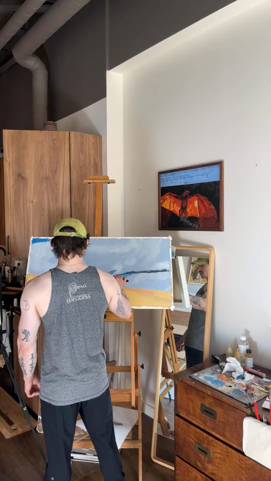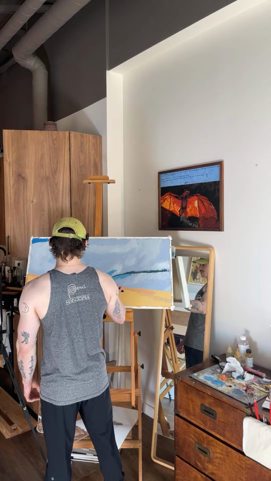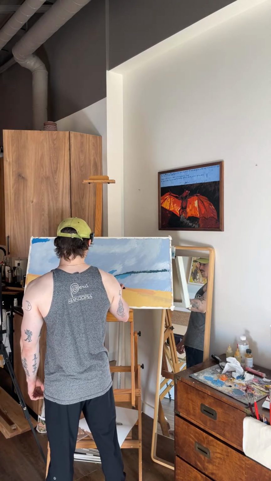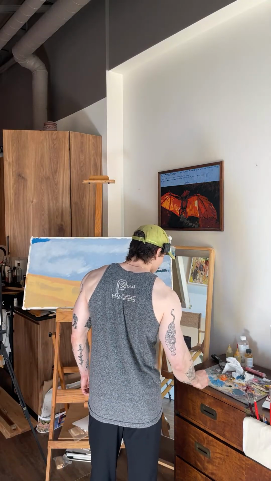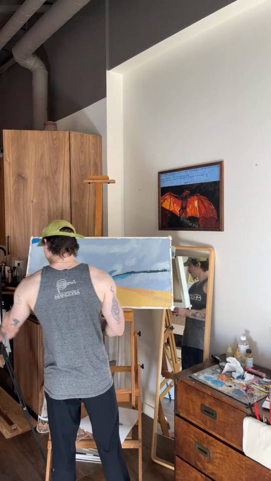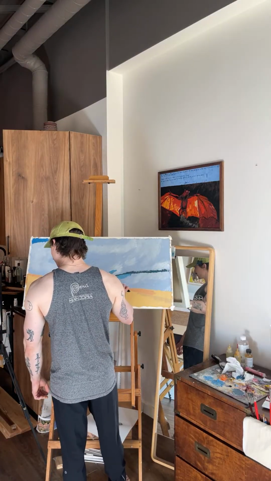I think I got the line pretty much in the right spot, so I'm not really going to stress about it. I do think it needs to jut down a little bit more. So we're going to try that. So it does this dip right here. Actually, it's further left.